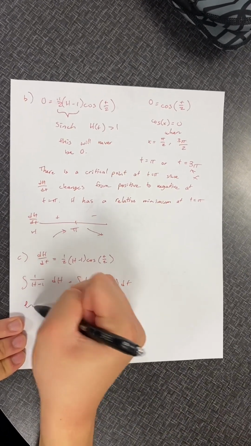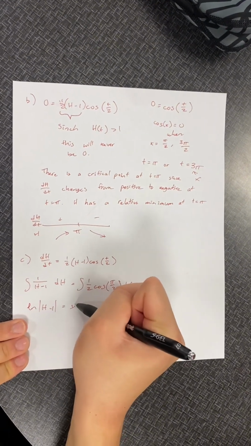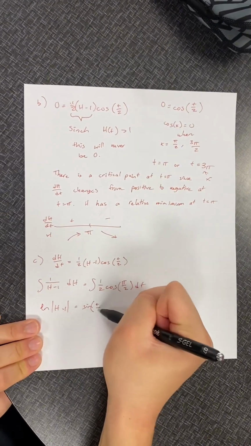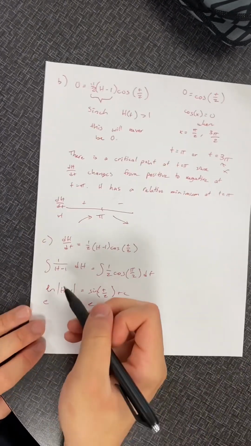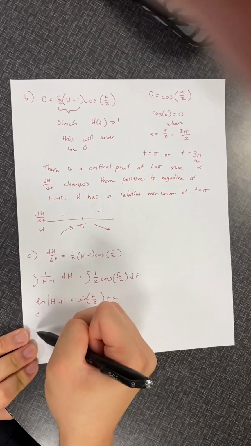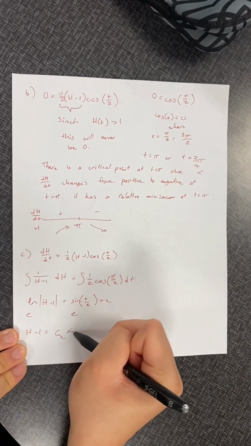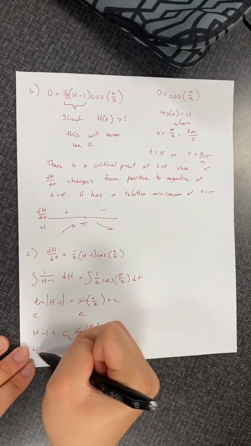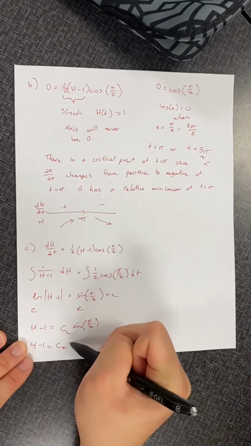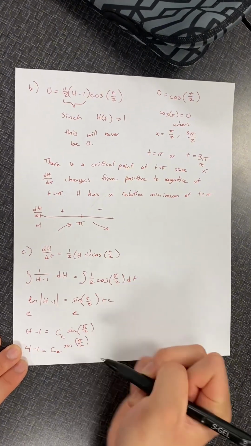I kind of forgot what it was called, but it's going to look like this: ln|h - 1| = sin(t/2) + C, and then you e both sides, and you're going to end up with h - 1 = C e^(sin(t/2)). That will leave you with 4 - 1 = C e^(sin(0)), because you have to plug in the initial condition.